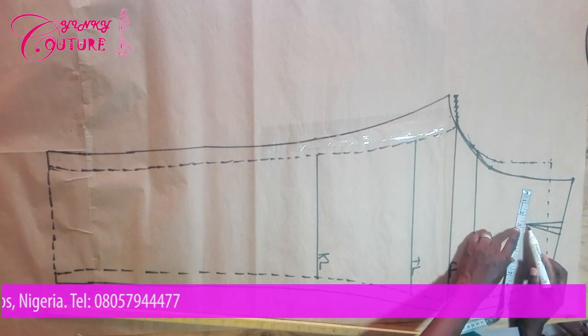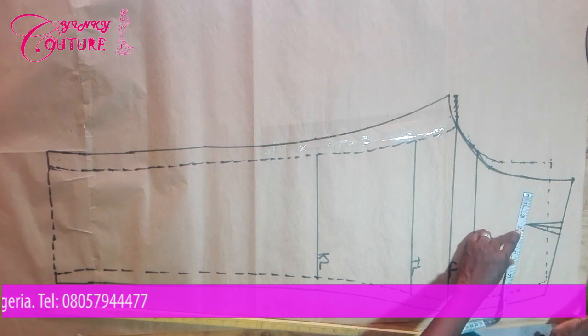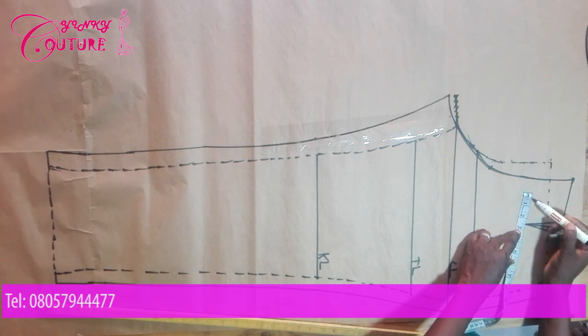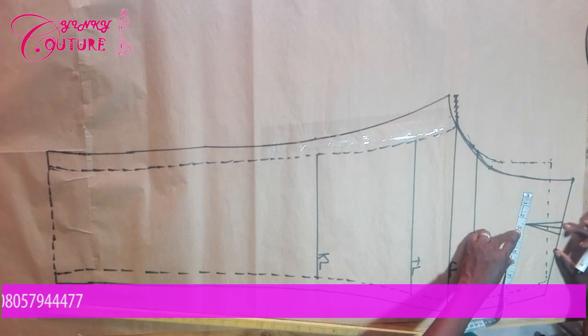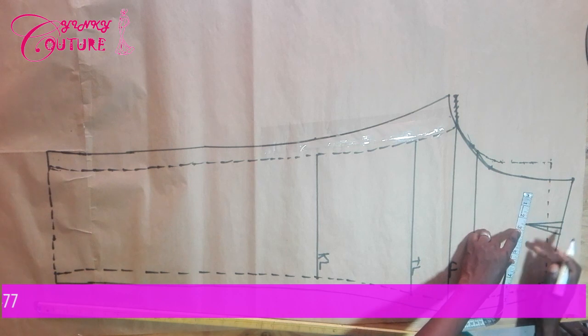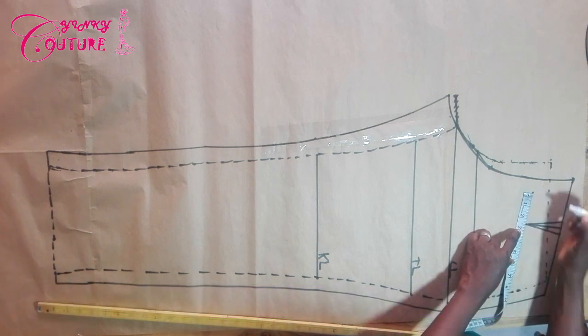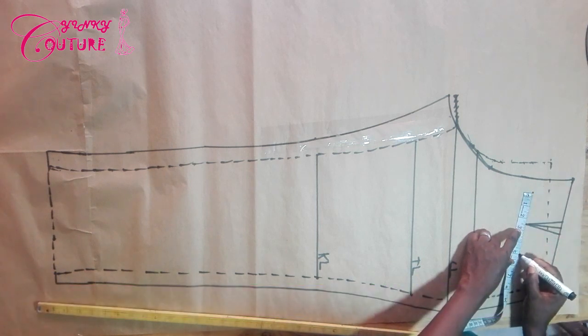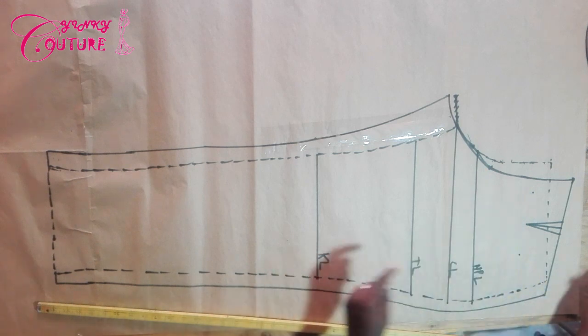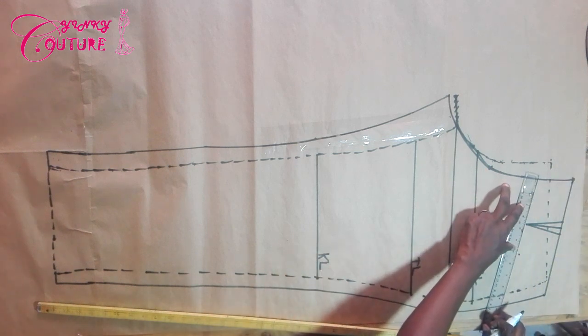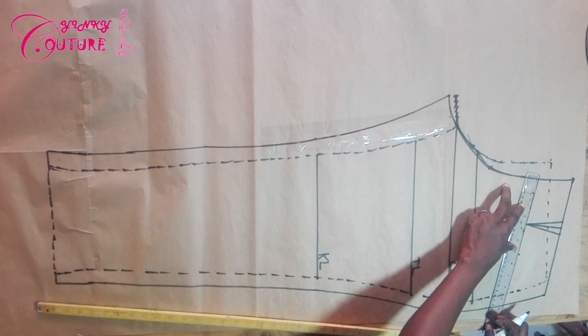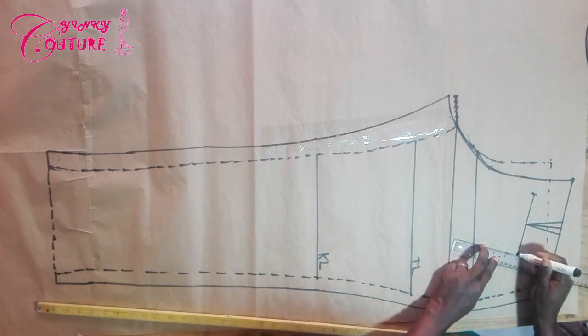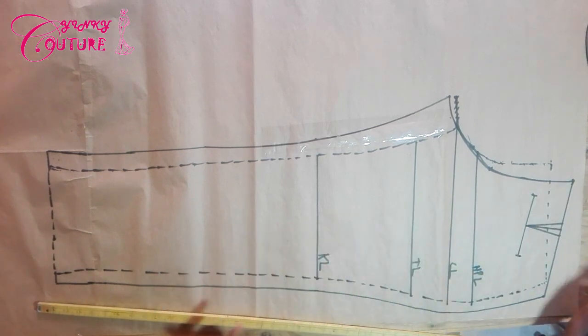Because we are using 5 inches for the welt line, I'm going to divide it into 2, which will give me 2.5 and 2.5 inches. But it must be parallel to this waist line. So as you can see the way I place my tape, 2.5 inches on both sides, making 5 inches for the welt line. The next thing is to connect it. So this is our welt line.